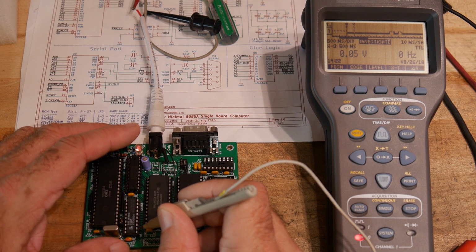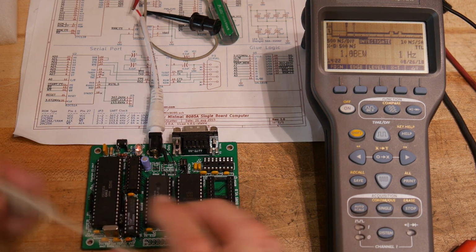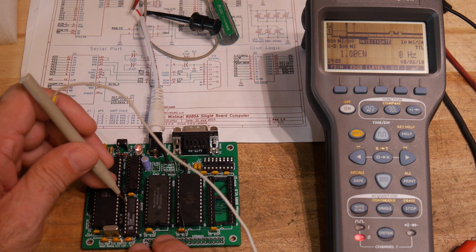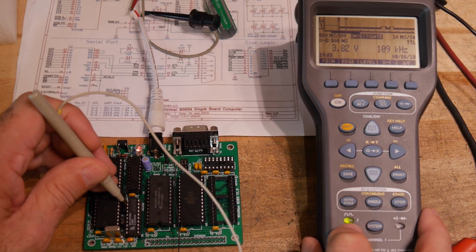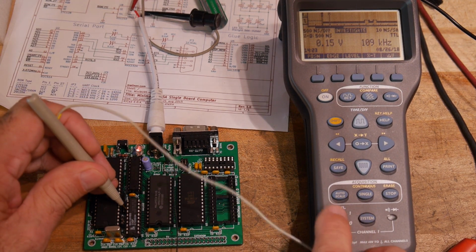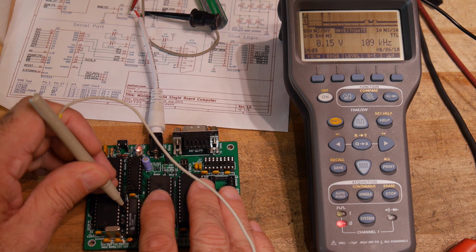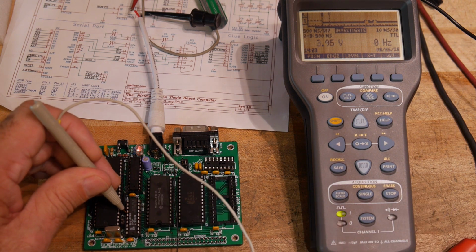And we can take a look at the ROM chip select and the RAM chip select. So this is the RAM chip select, and it's toggling. And this is the ROM chip select, and it's toggling. And this is the UART, and it's not toggling.